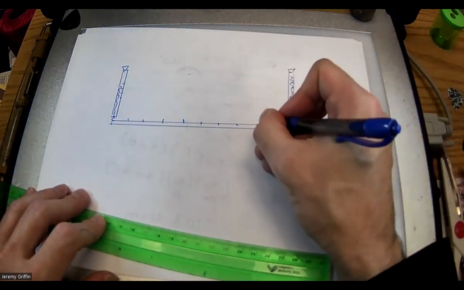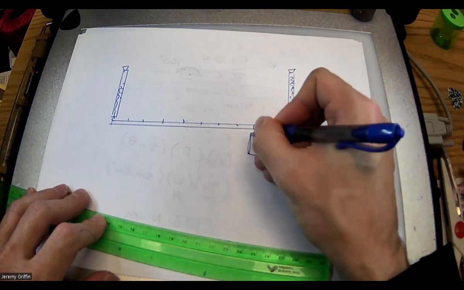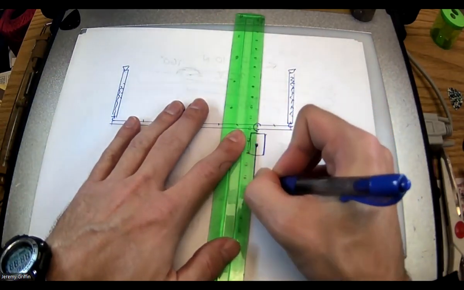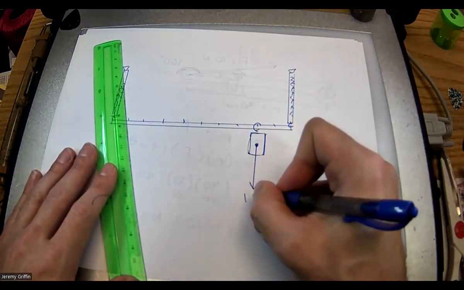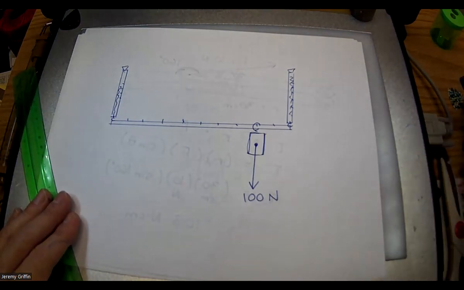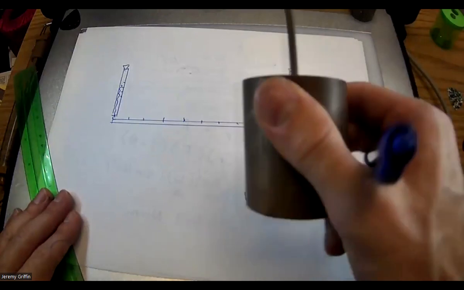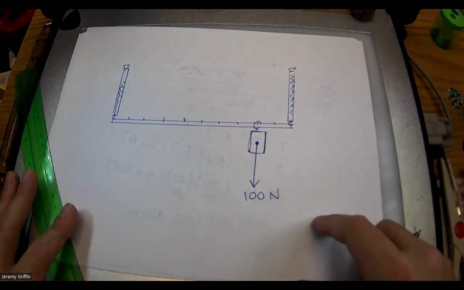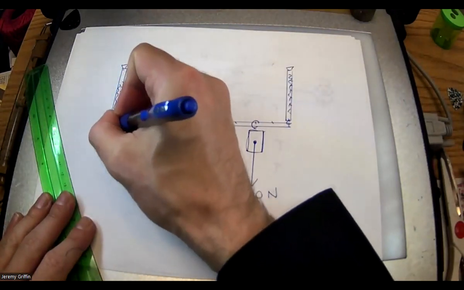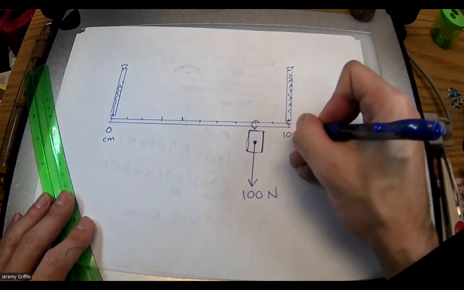How about at the 80 centimeter mark? And let's do a really big weight. Let's do a crazy big weight. Let's have this guy be 100 newtons of weight, which is like 10 of these, right? Yeah, so 10 kilograms, about 100 newtons. And this is a meter stick. So you guys know this is 0 centimeters here, and this mark is 100 centimeters right here.